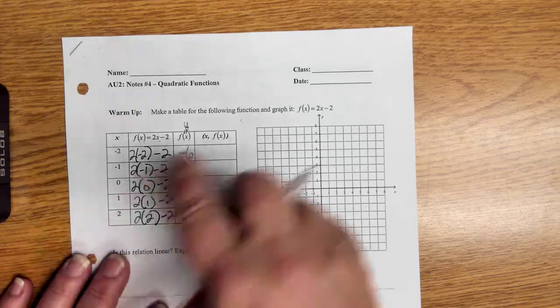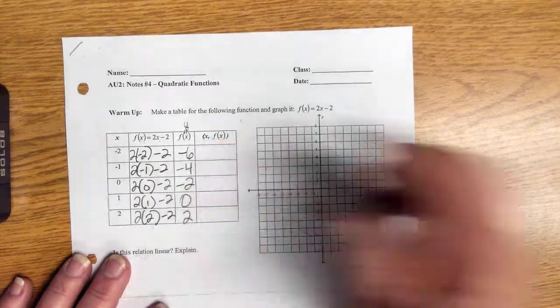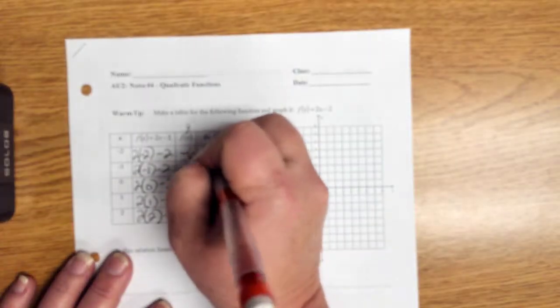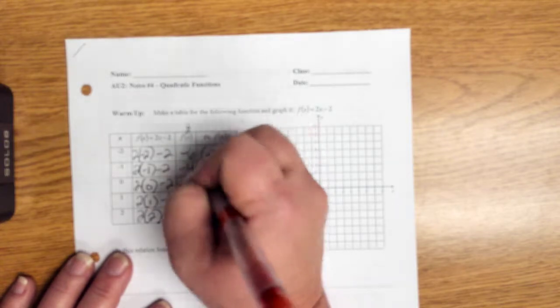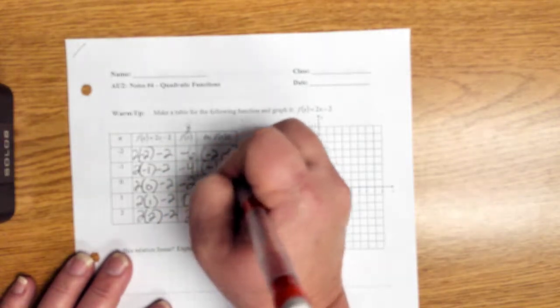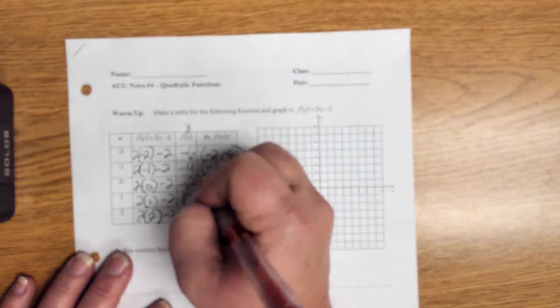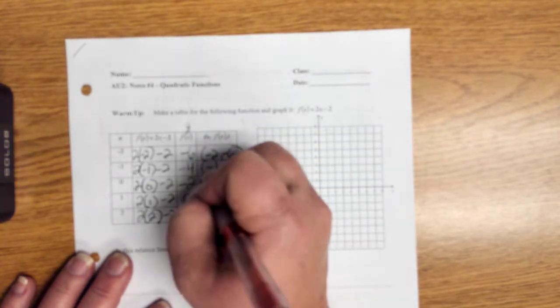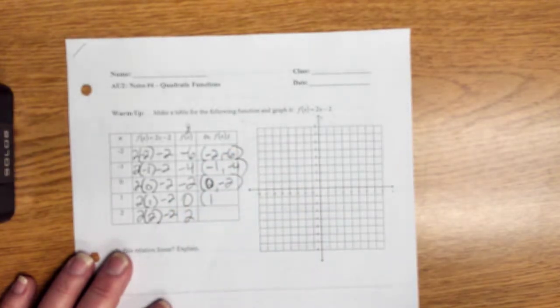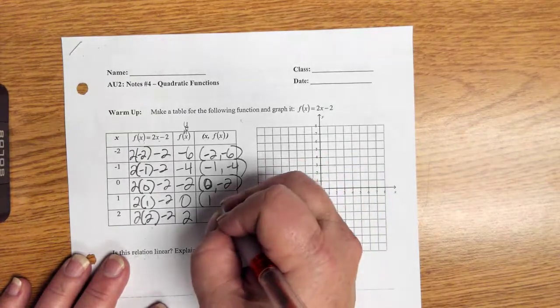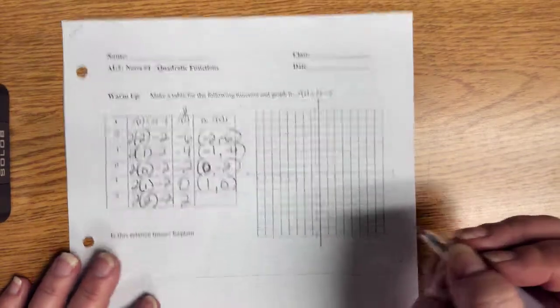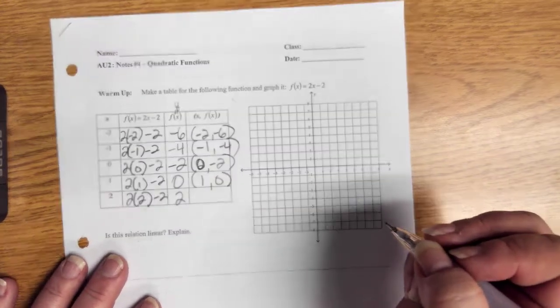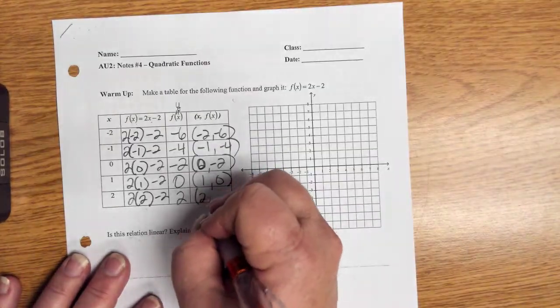So now I've got points. I've got an x and a y value, or an f of x value. Negative 2, negative 6. Negative 1, negative 4. 0, negative 2. I'm so sorry. 1 and 0. And then I have 2 and 2.